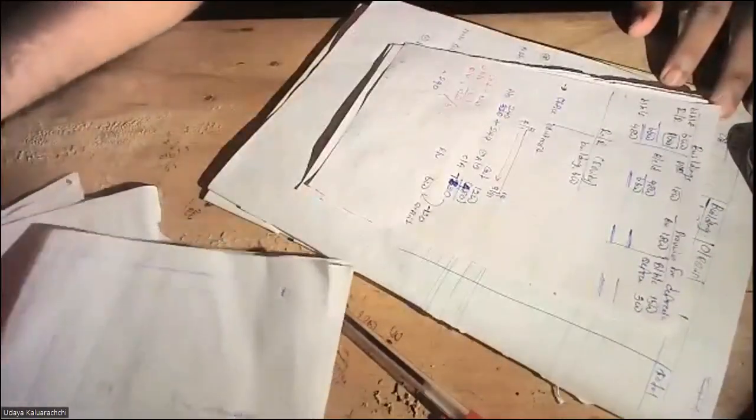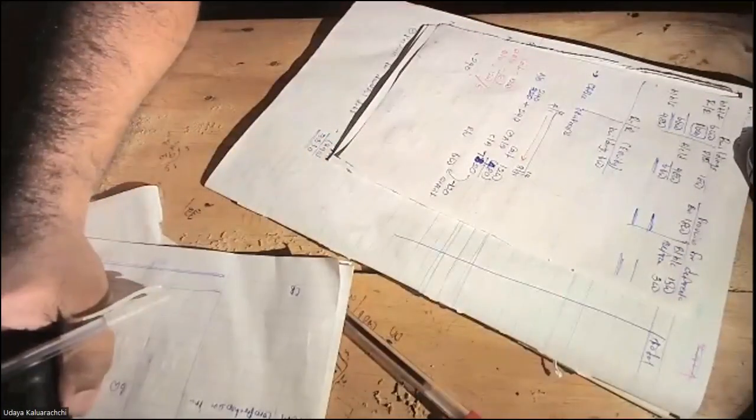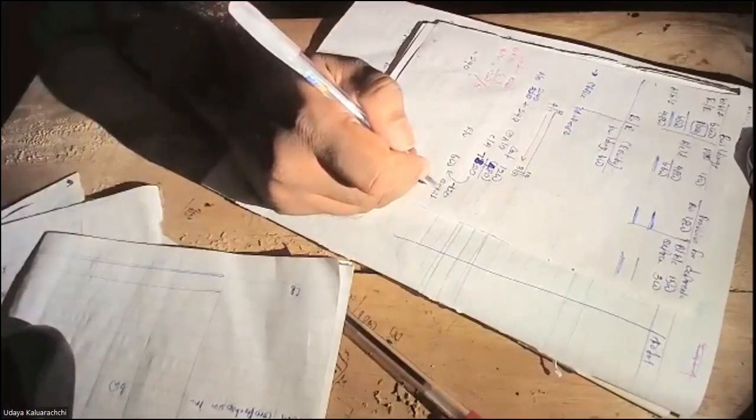හරිද පුතේ? Other expenses වල දාන්න මේ 120.